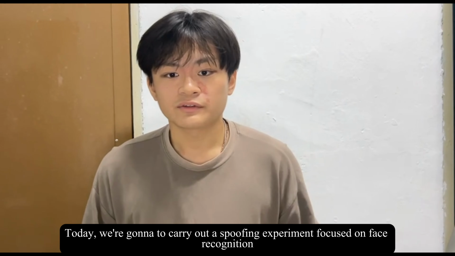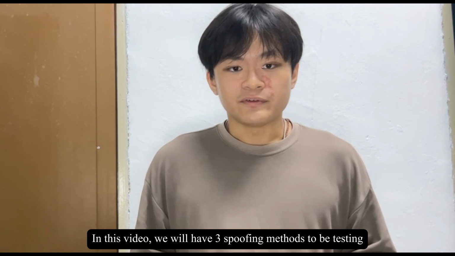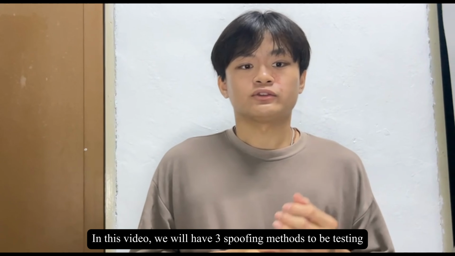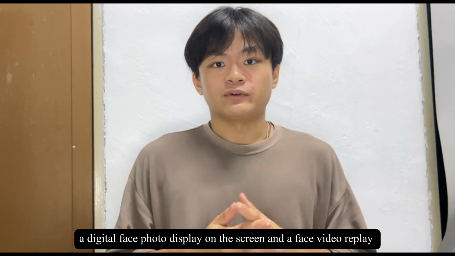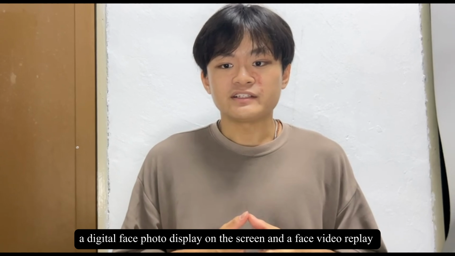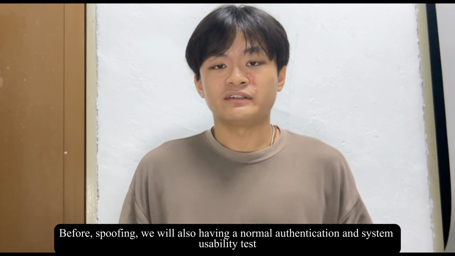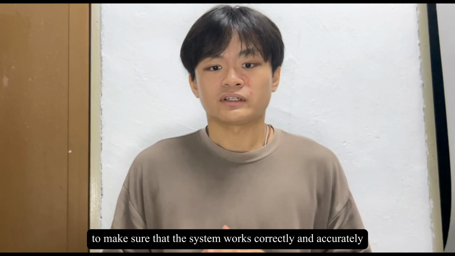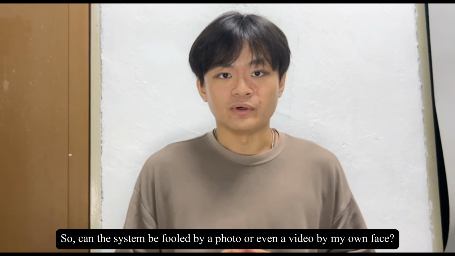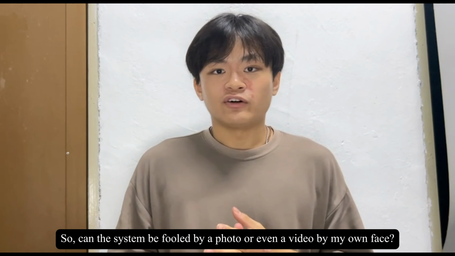Today, we are going to carry out a spoofing experiment focused on face recognition. In this video, we have 3 spoofing methods to be testing, which is a printed face photo, a digital face photo displayed on the screen, and a face video replay. Before spoofing, we will also have a normal authentication and system usability test to make sure that the system works correctly and accurately. So, can the system be fooled by a photo or even video of my own face? Let us check it out.